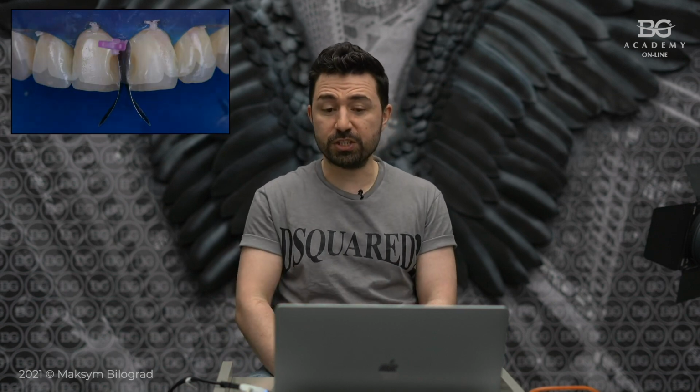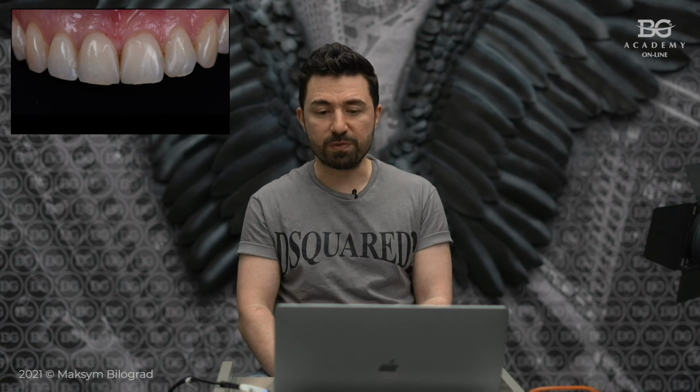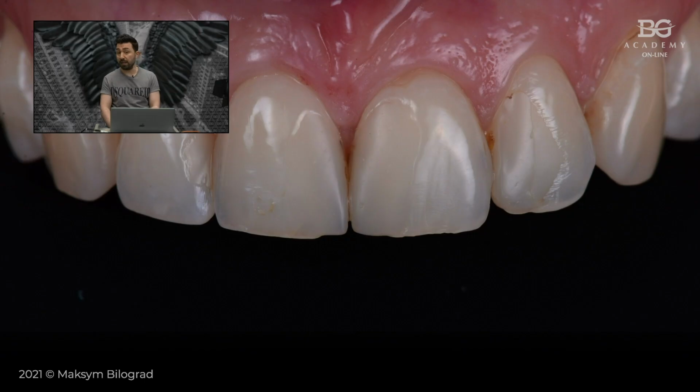Let's go. This is our initial clinical situation. The patient has previous composite restorations made a few years ago, and she was not happy with their appearance. She was not happy with discoloration of those restorations.